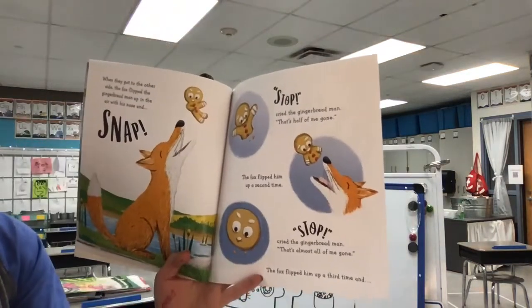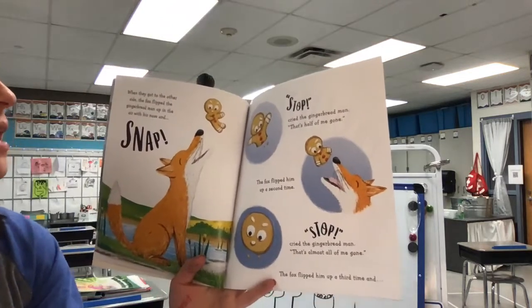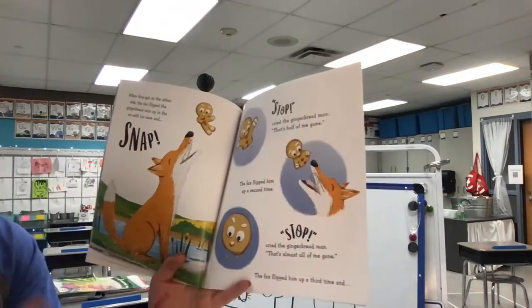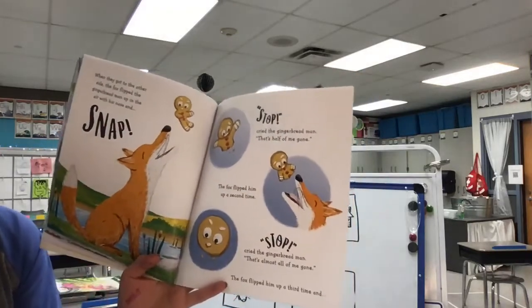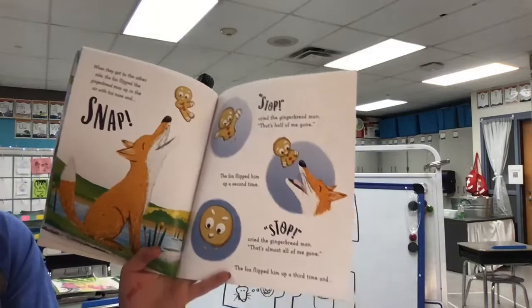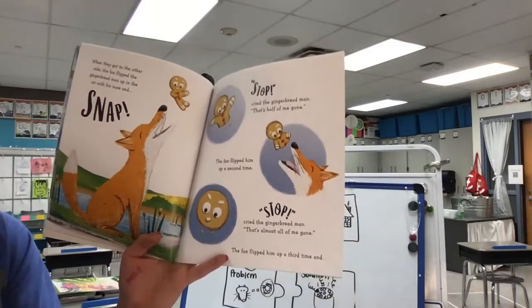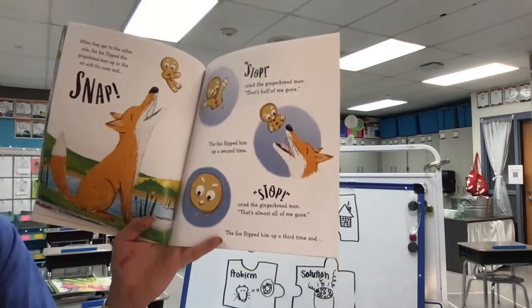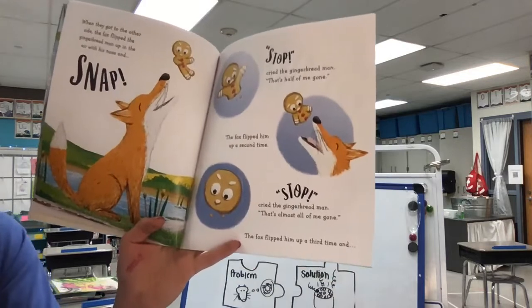Uh-oh. When they got to the other side, the fox flipped the gingerbread man up in the air with his nose. Snap! "Stop!" cried the gingerbread man. "That's half of me gone." The fox flipped him up a second time. "Stop!" cried the gingerbread man. "That's almost all of me gone." The fox flipped him up a third time.